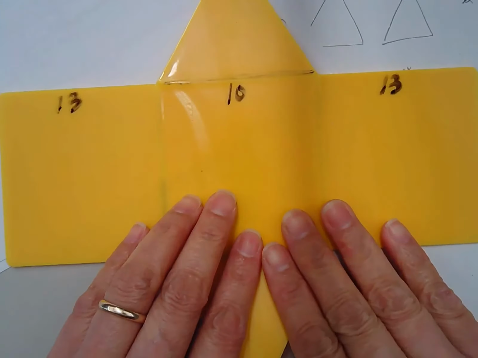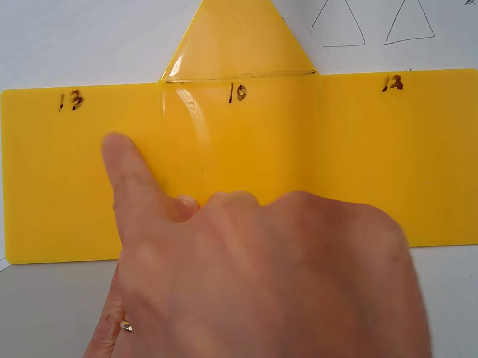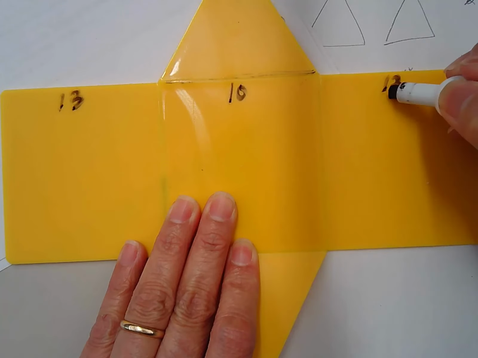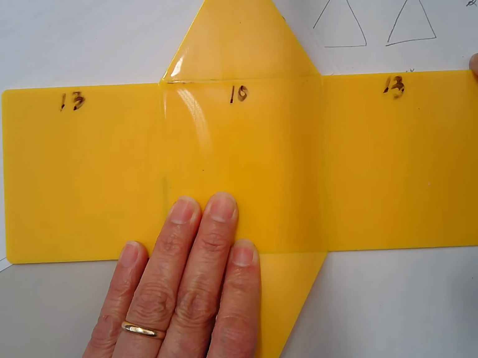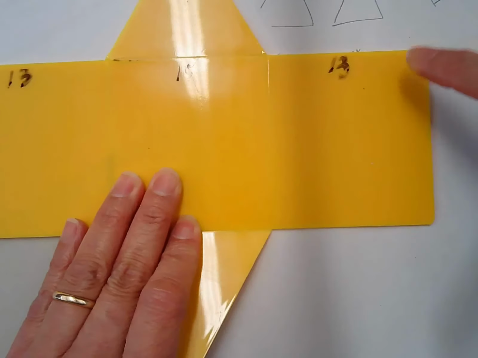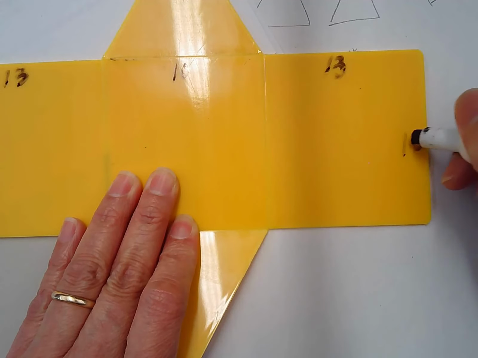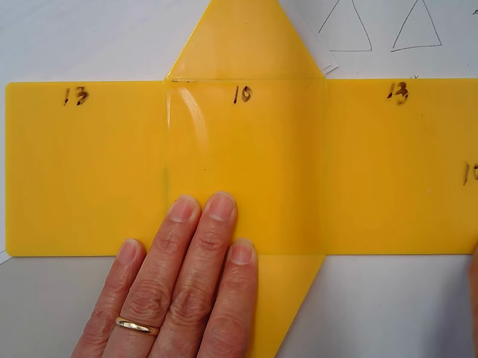Okay, I can't. If you just focus on these three rectangles, you've got 13, 10, 13. That gives you this whole thing, and this one over here is 10. So it actually creates one big rectangle.